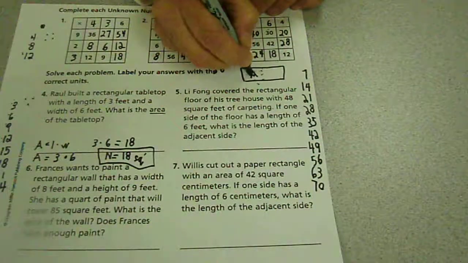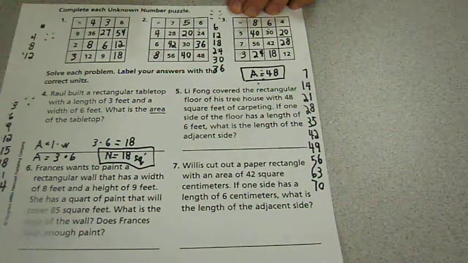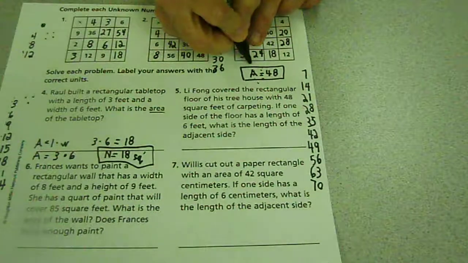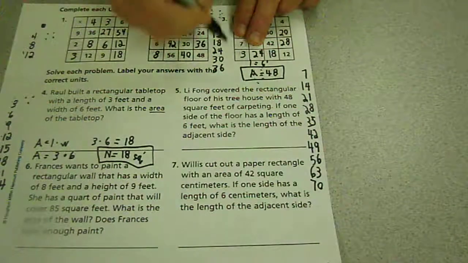I know my area. My area equals 48. I already know that. And it says if the side of the floor has a length of 6 feet, so I know my length. I do not know my width.